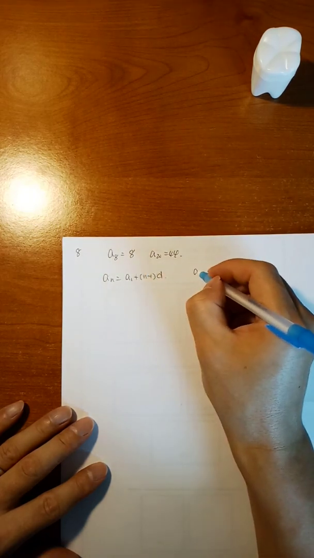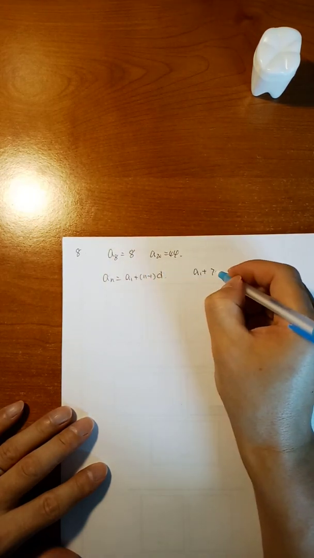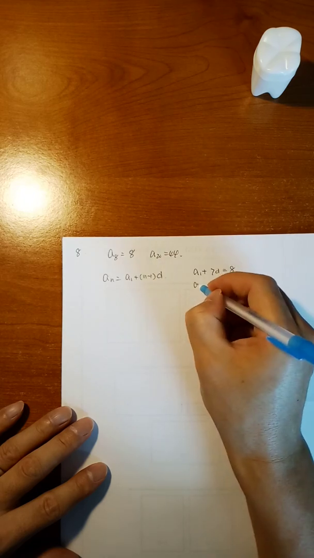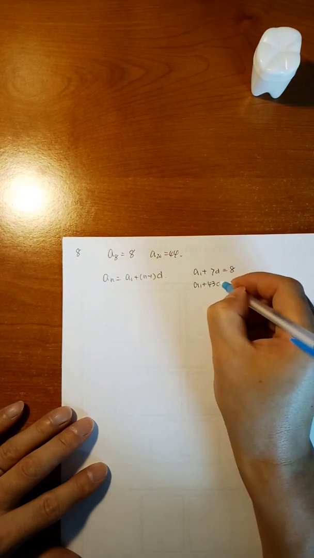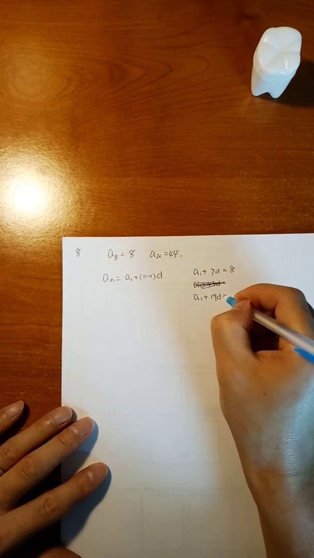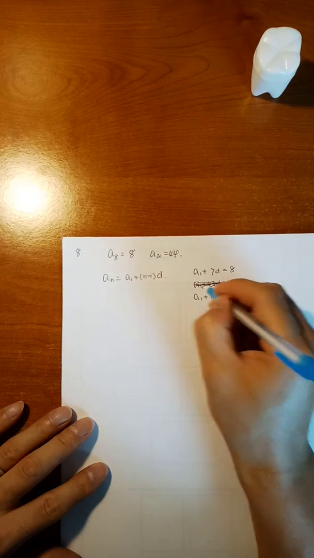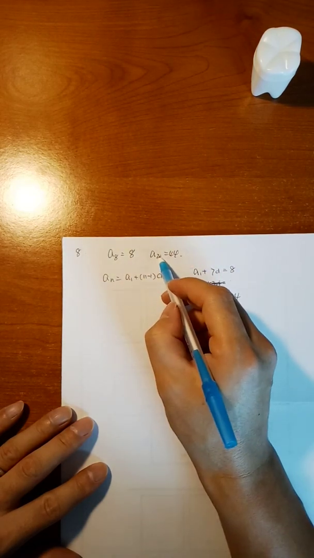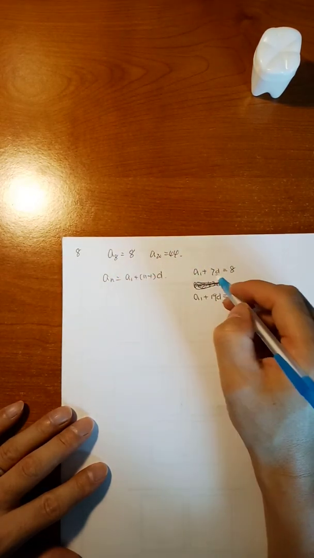So you get A1 plus 7d is equal to 8. A1 plus 43d is equal to, oops, sorry, not 43. A1 plus 19d is equal to 44. Okay, sorry, be careful. Here you have to use 20 minus 1, 8 minus 1.